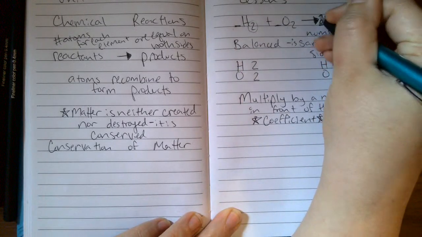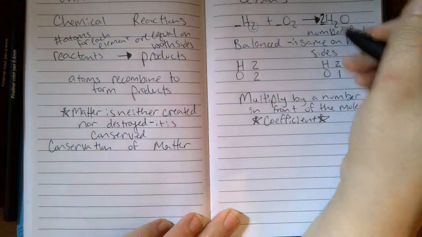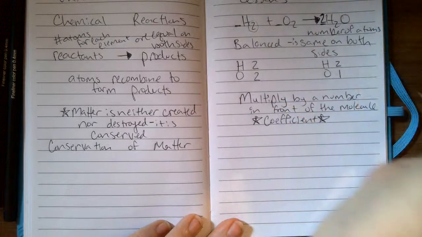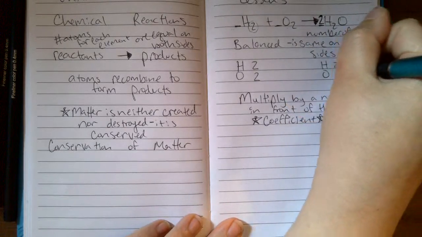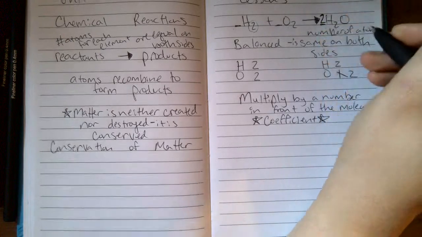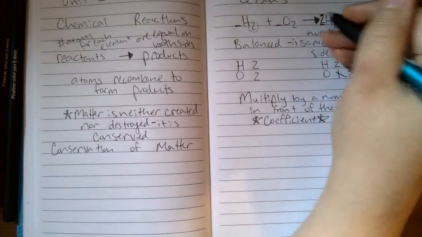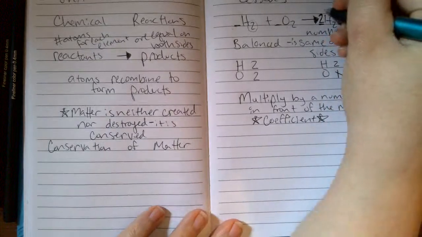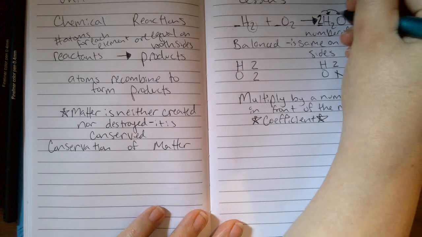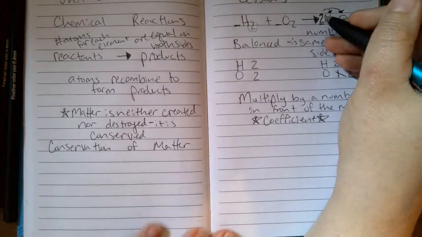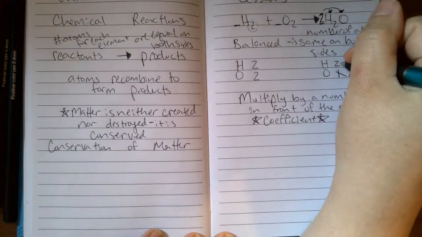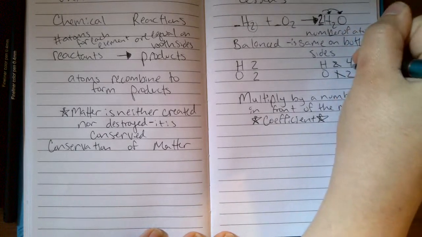And I'm going to multiply it by 2 because we have 1 oxygen and we need 2. So we have to multiply it by 2. So now we have 2 oxygens, but since we put it in front of that whole molecule, it's going to multiply by the hydrogen as well as the oxygen. So we have to multiply 2 times those 2 hydrogens, which will give us a total of 4 hydrogens.